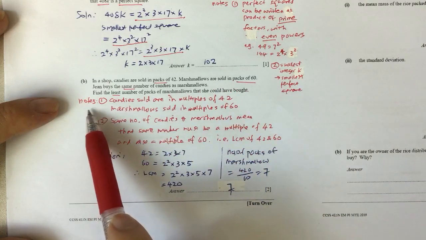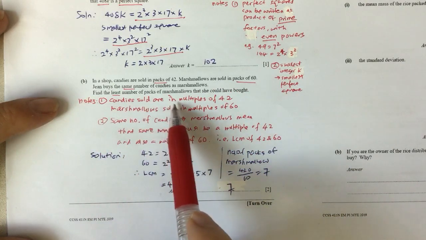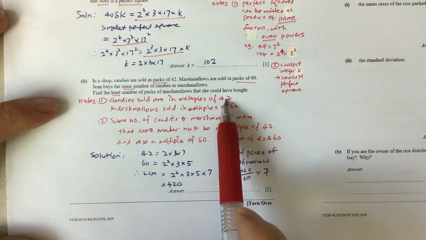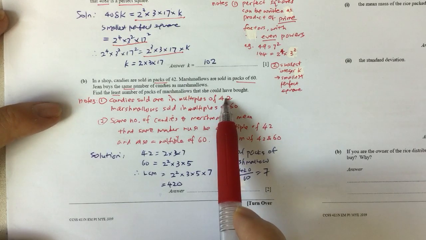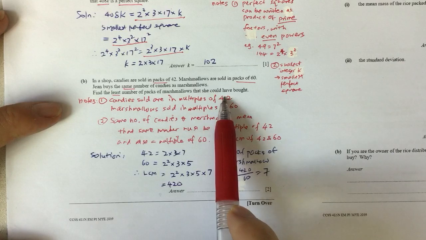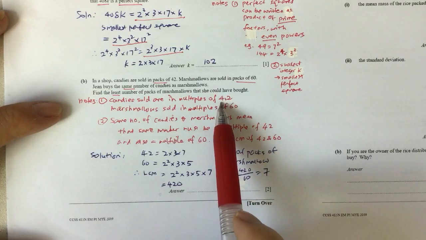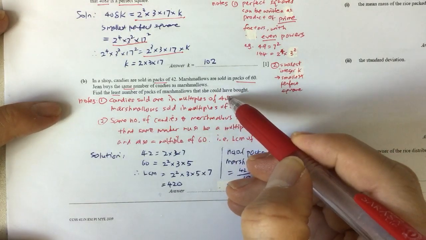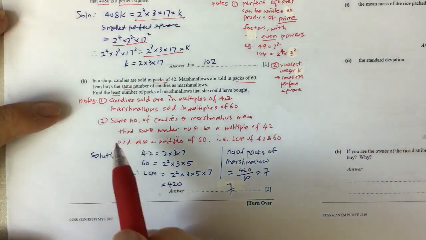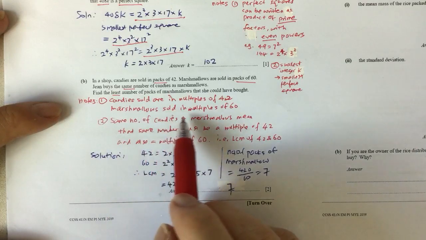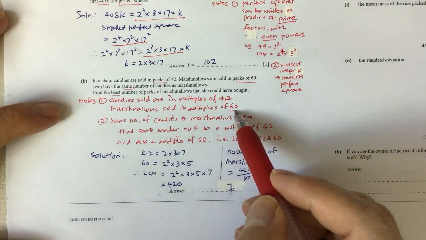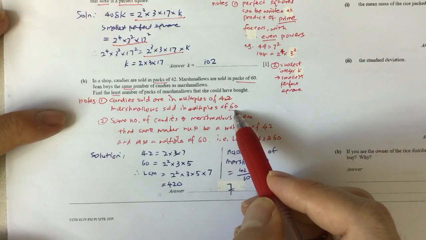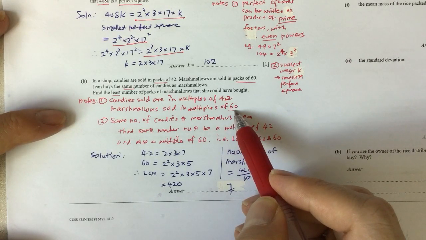We first note that candies are sold in multiples of 42 because each pack consists of 42 candies. If you buy 1 pack, you have 42. If you buy 2 packs, you have 42 times 2. If you buy 3 packs, you have 42 times 3, and so on. So multiples of 42. Marshmallows are sold in multiples of 60 because each pack consists of 60 marshmallows. If you buy 1 packet, you have 60. You buy 2 packets, you have 120. 3 packets, you have 180, and so on.